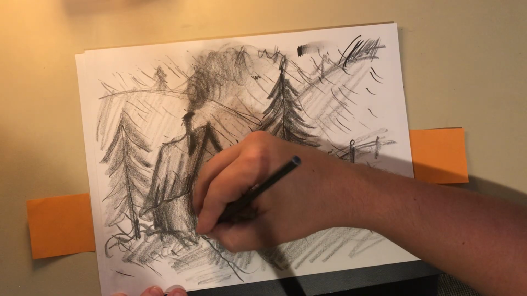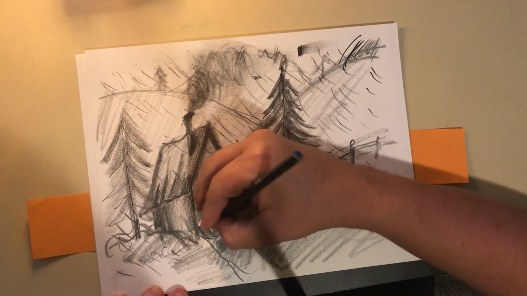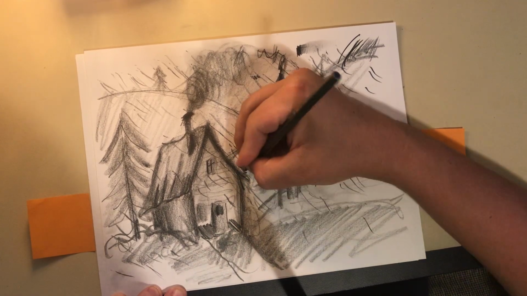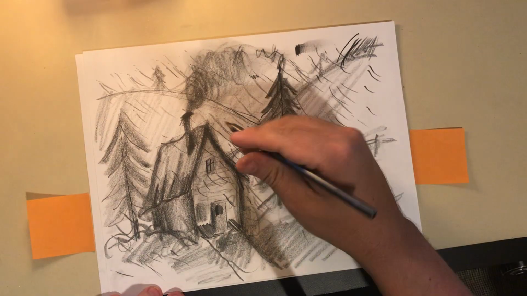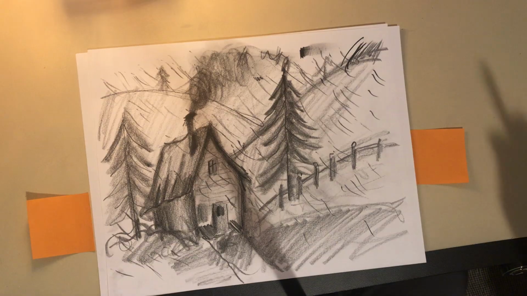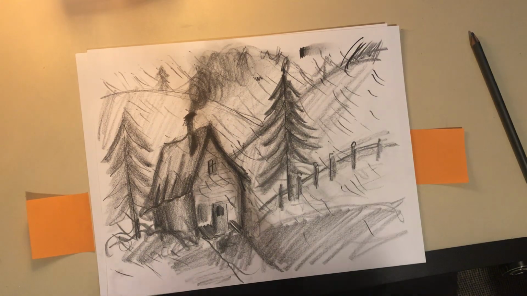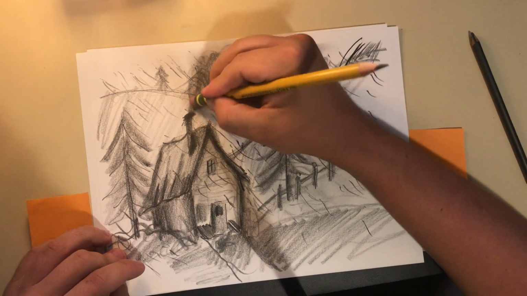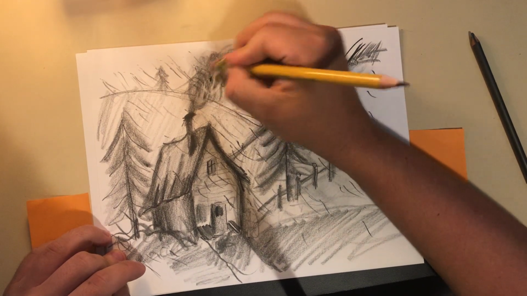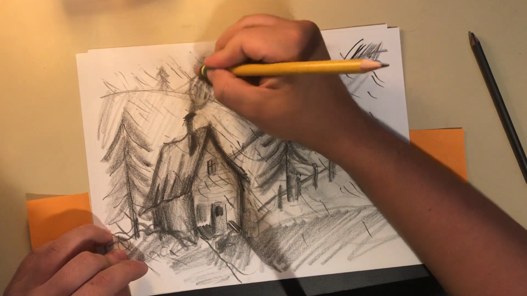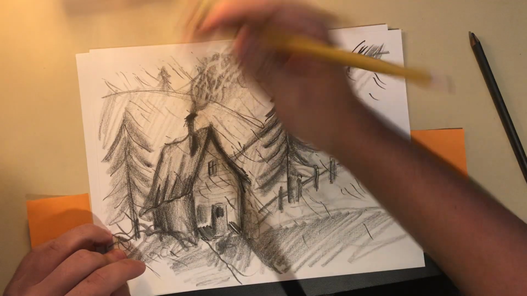I'm going to get my eraser if I can find one, and I'm going to maybe brighten some things up. Again, this is just some fancy stuff. You don't have to necessarily do this, which is okay.